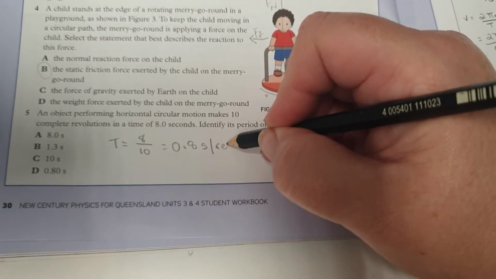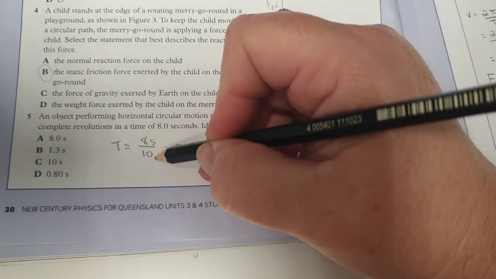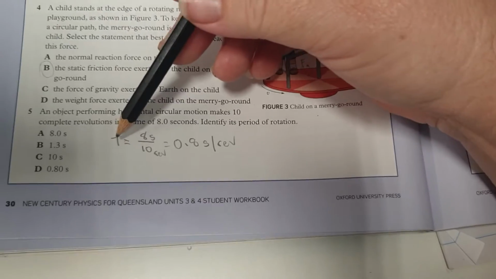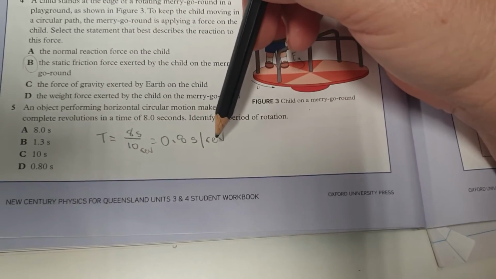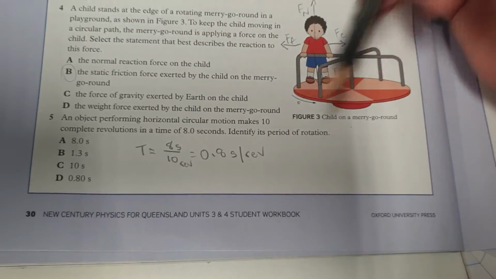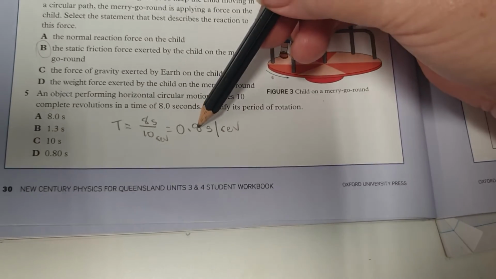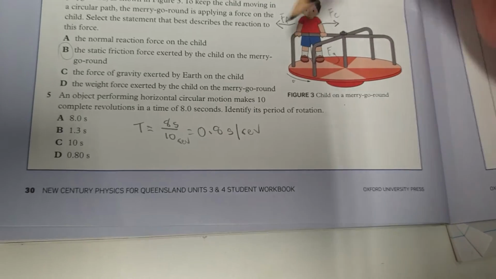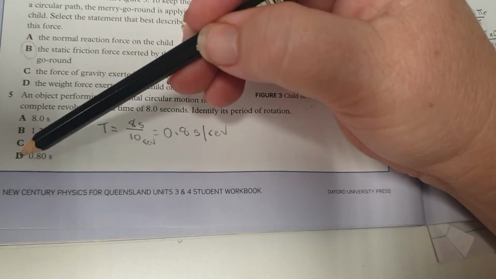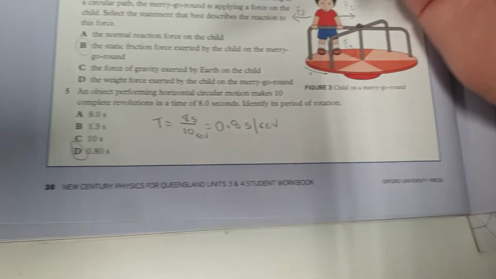per revolution. So this would be seconds per rev. So period, how many seconds per revolution? Yes, I've done it the right way round. And that makes sense, doesn't it? If it's doing 10 laps in 8 seconds, it's going to be less than a second for the period, for the time of 1 lap. Righto, so D.